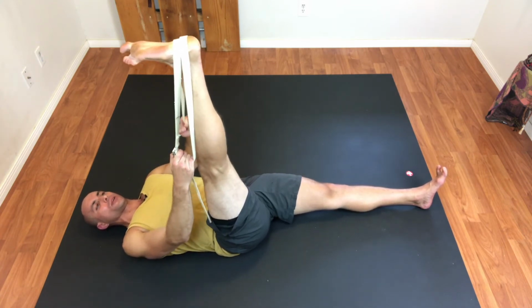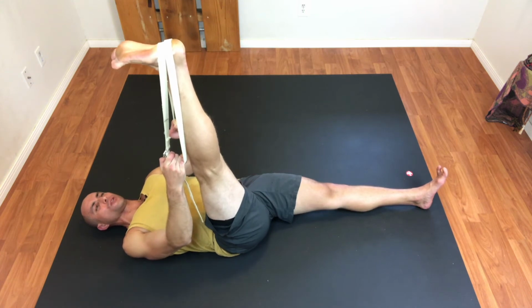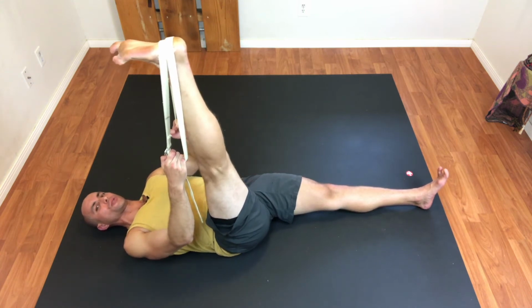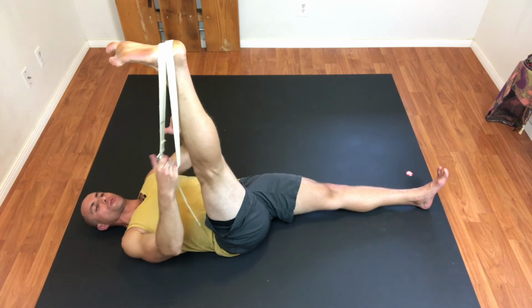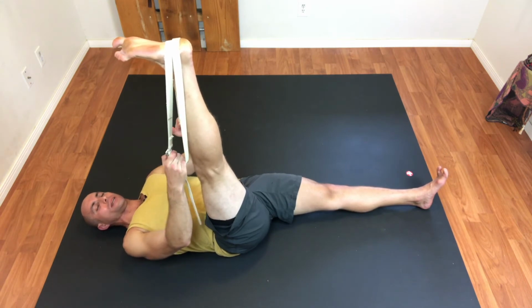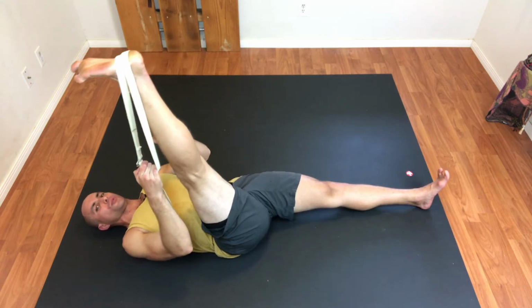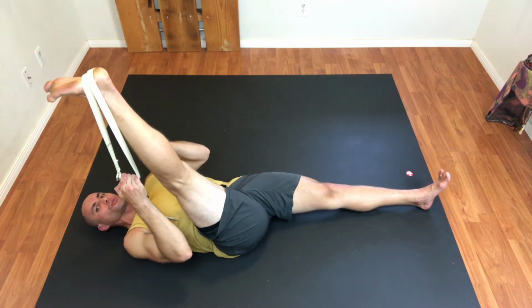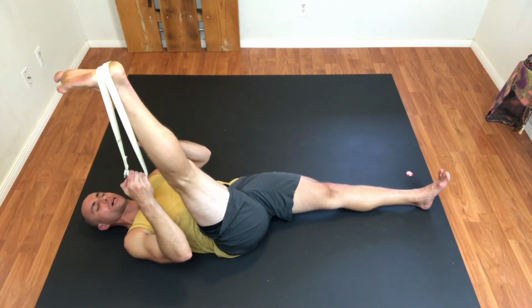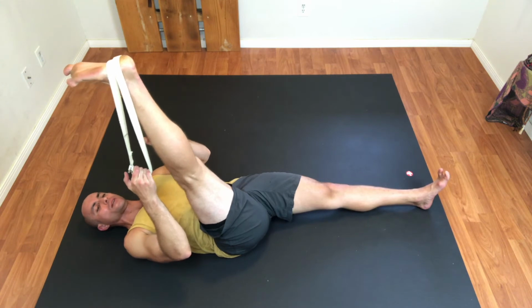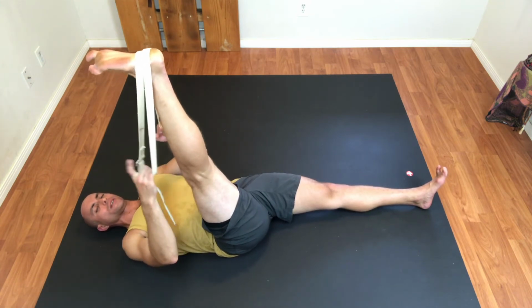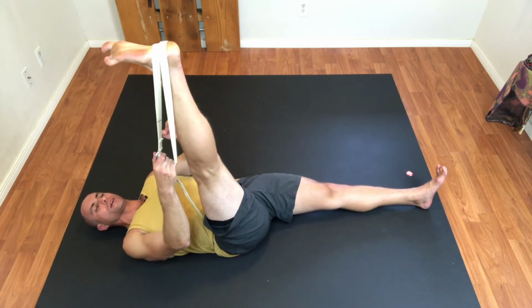And at the same time, you're going to kick up into the strap, spread your toes, pull your toes back towards your face. And as your flexibility increases and your body adapts, you can go ahead and start to pull the leg closer and closer to your torso. This is going to take some time, maybe months, maybe years, it doesn't matter.